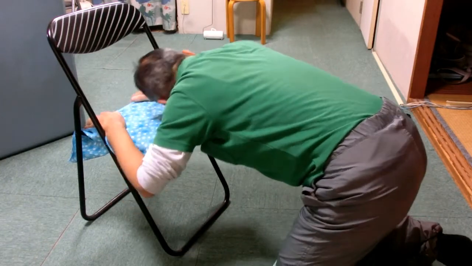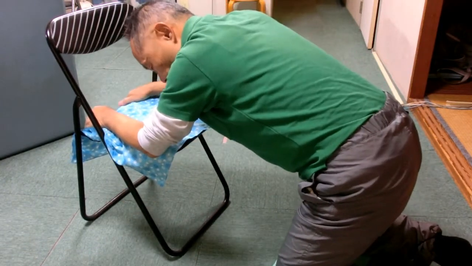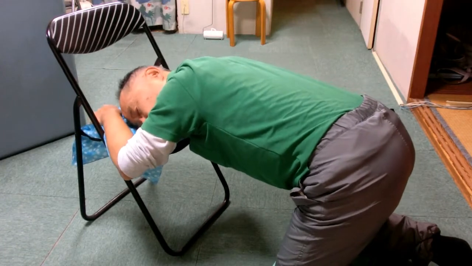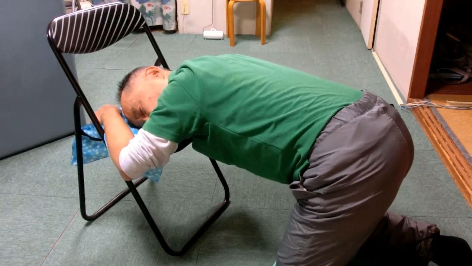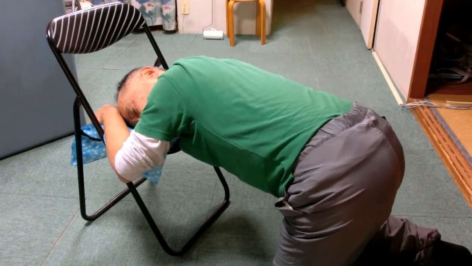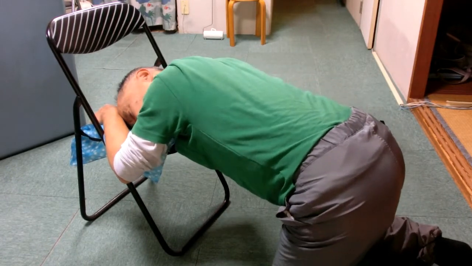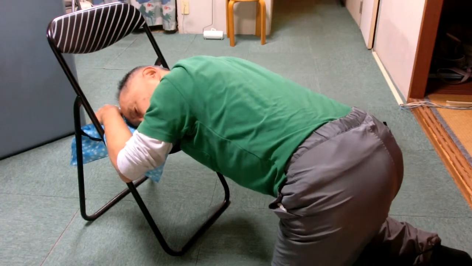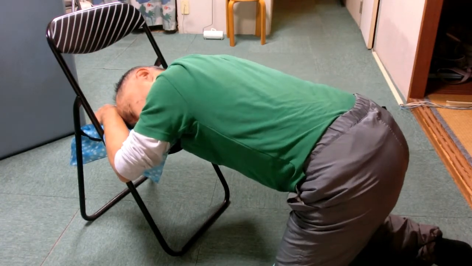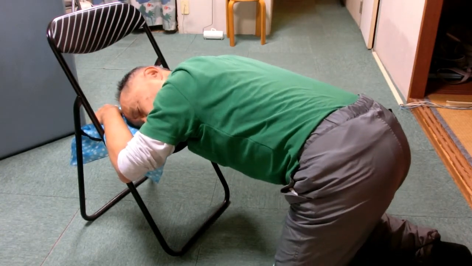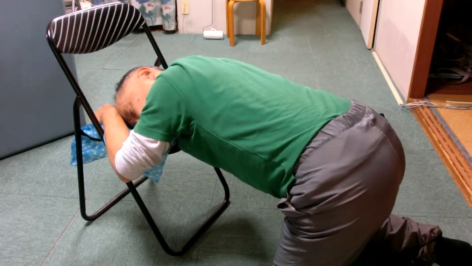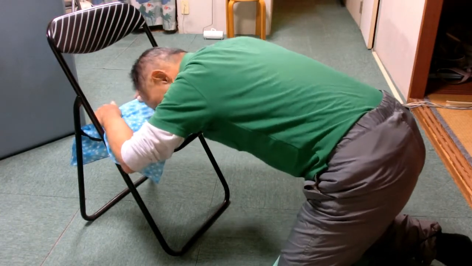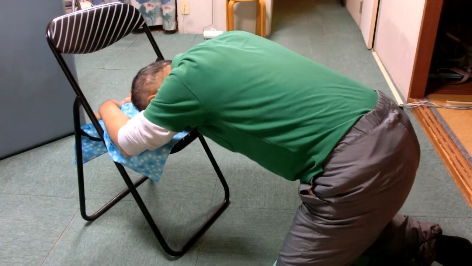Place the right ear on the table and continue the movement. Place the forehead on the table and continue the movement.